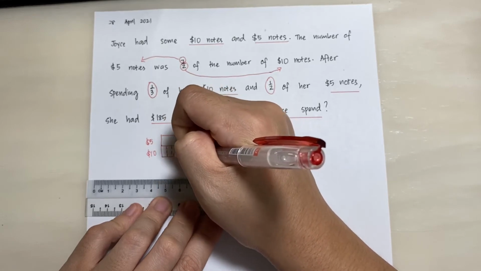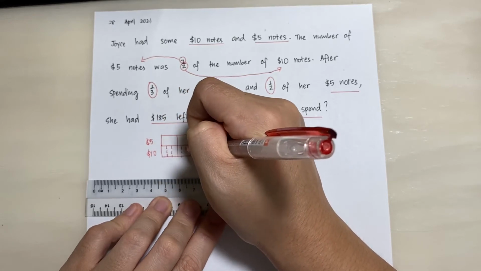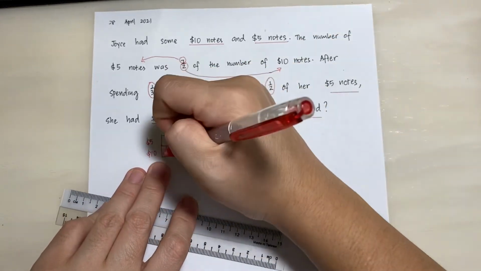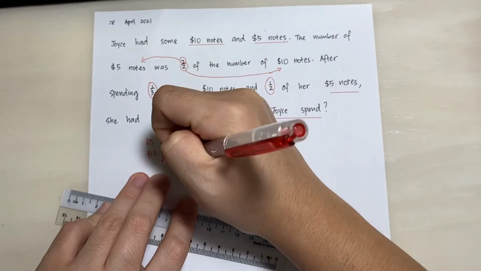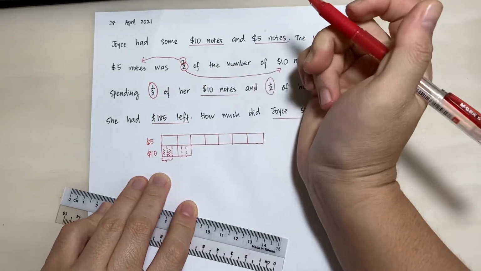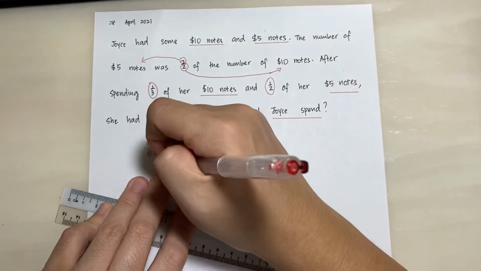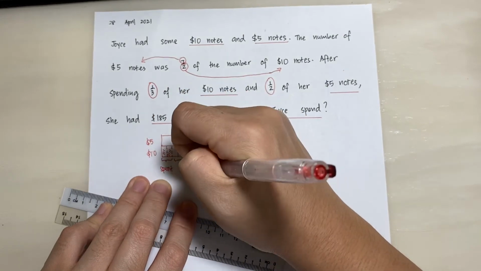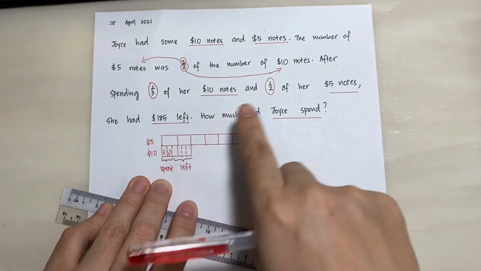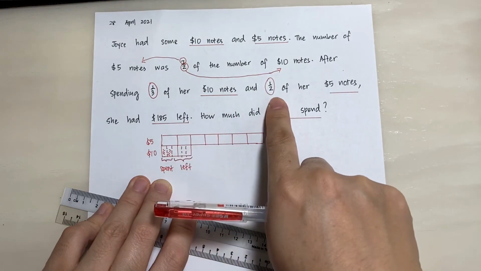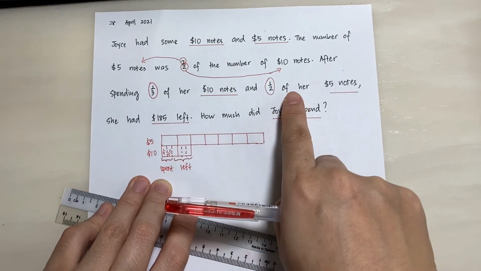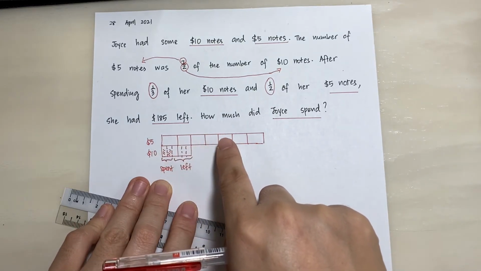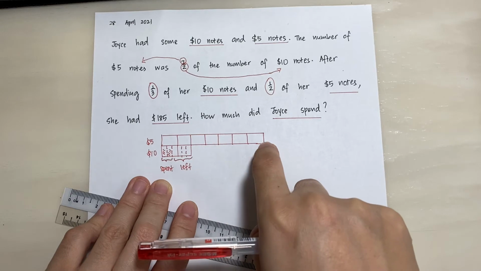If I cut it into 3 parts, you would realize that I'm able to get 1/3 of the $10 notes. So I'm just going to shade 1/3 here. This is the amount that was spent, and this is the amount of $10 notes that was left. But after this, when we move on to the second part, your $5 notes, there are 1, 2, 3, 4, 5, 6, 7 units in all, right?